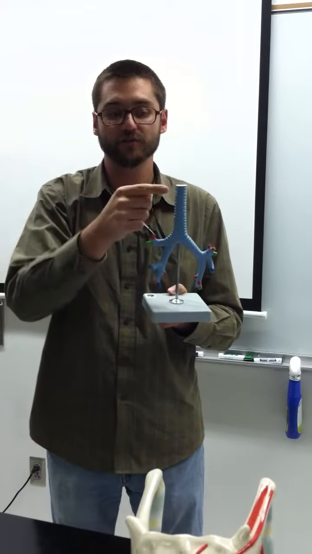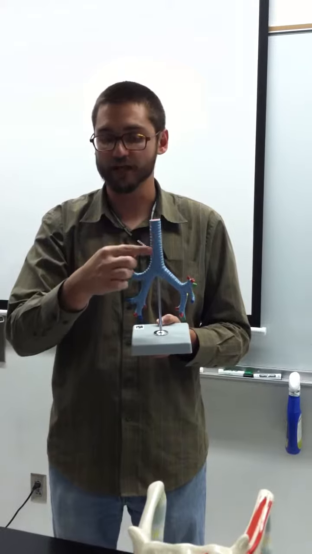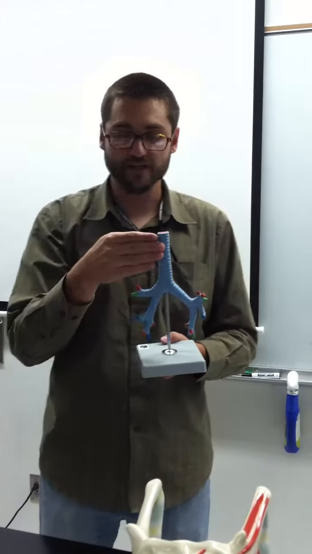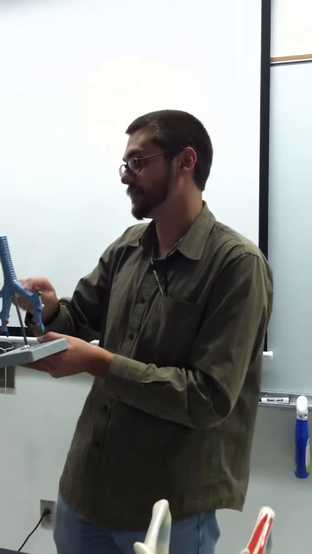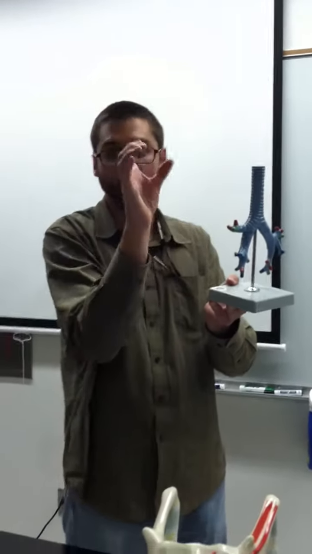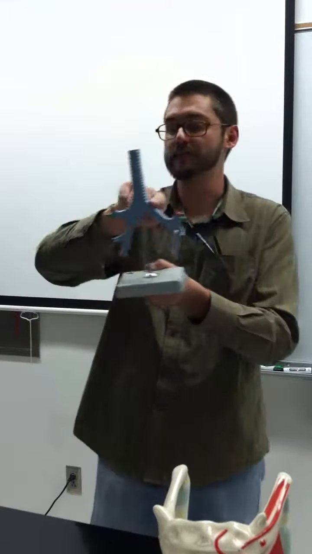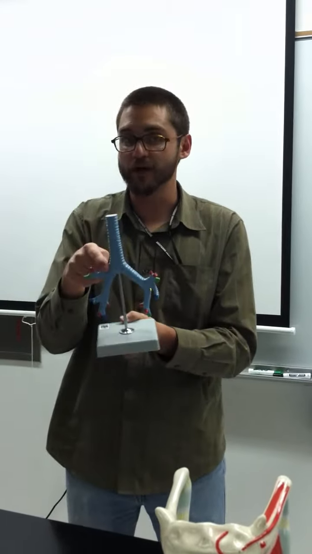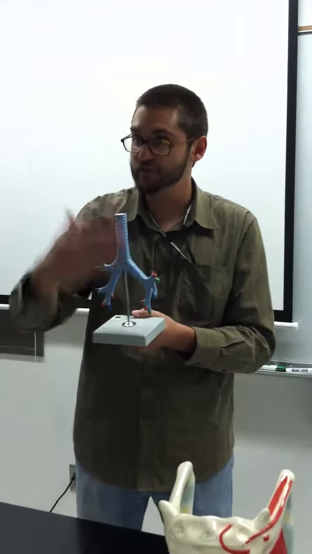You have tracheal cartilages, which are like little C-rings that go all down the trachea, and eventually the trachea splits into two. We'll get a right primary bronchus and a left primary bronchus. These are also called the main bronchi. If you look here, you see the right primary bronchus is actually larger and steeper than the left primary bronchus. That's a good way to tell. We can also tell this is the right primary bronchus because this is the anterior view, and this is on the right side of the model from the anterior view.